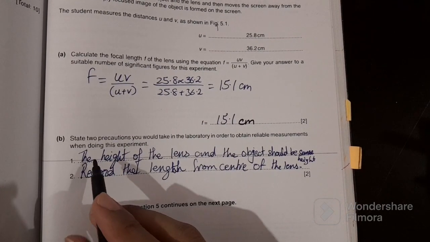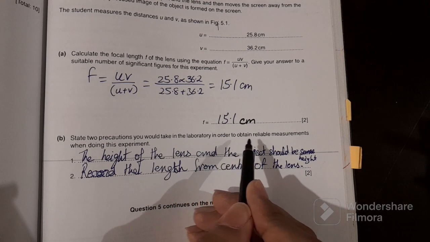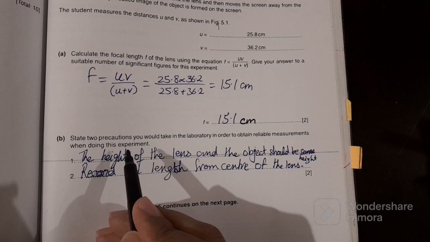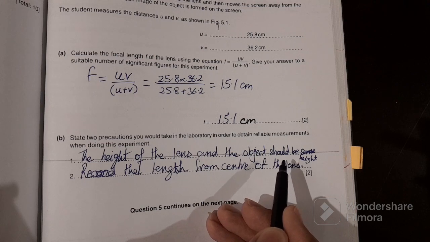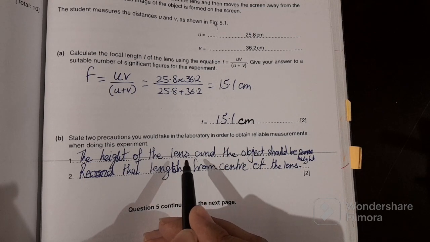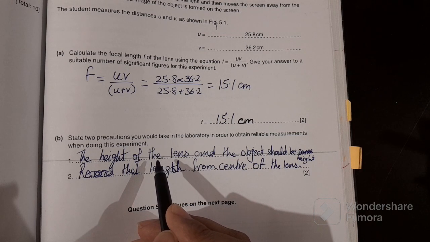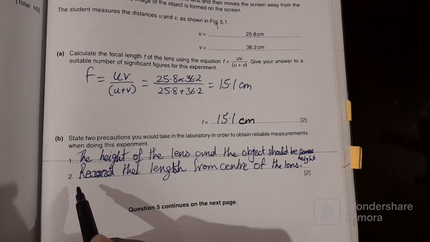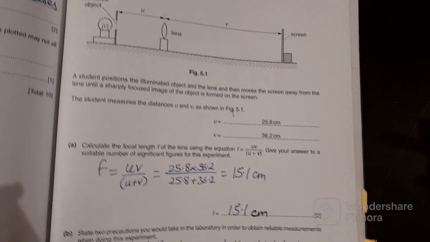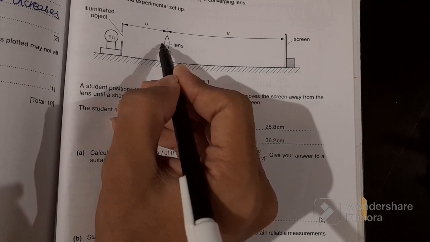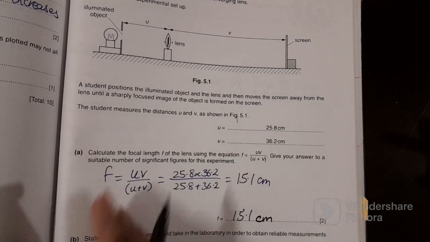Part B states state 2 precautions you would take in the laboratory in order to obtain reliable measurements when doing this experiment. The height of the lens and the object should be the same so that the accuracy will be increased, and this will make the measurements and the experiment more accurate and reliable. Second precaution can be record the length from the center of the lens, not from one side of the lens or the other. It should be between the lens so that the length will be more accurate.